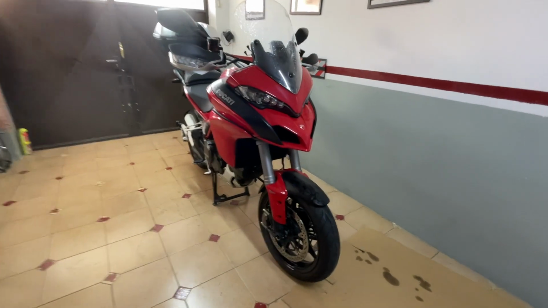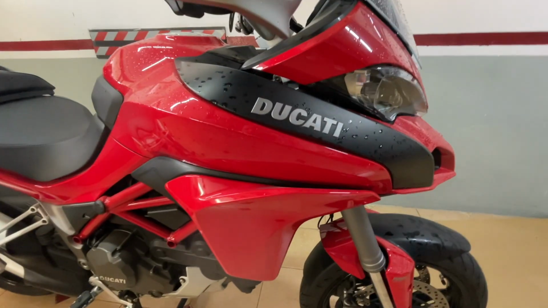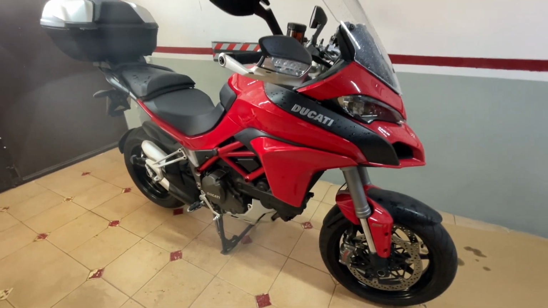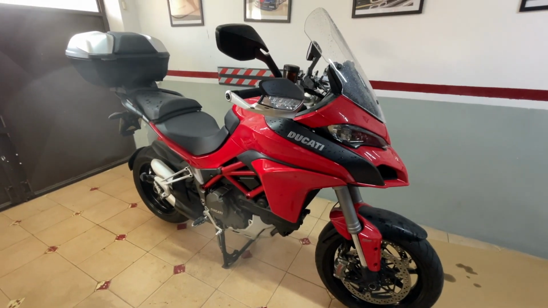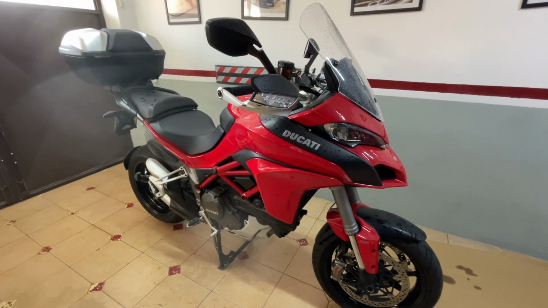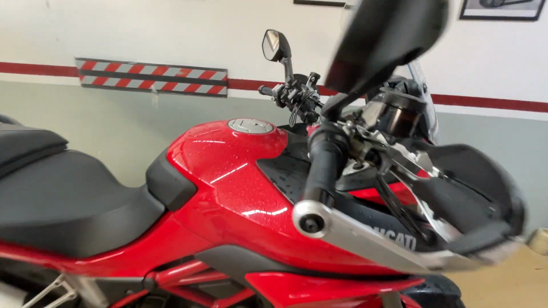So here today we are with Andrea because he faced a small critical issue with his motorbike, an Italian beauty. Let's have a look at the bike. So this is the beauty. It's amazing. It's an Italian brand, Ducati. It's a Multistrada 1200, 1.2 liters, S version with electric suspensions and many other features, all stock.